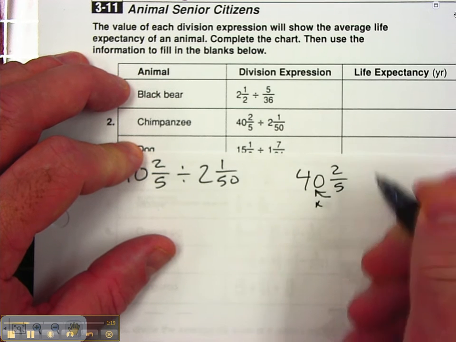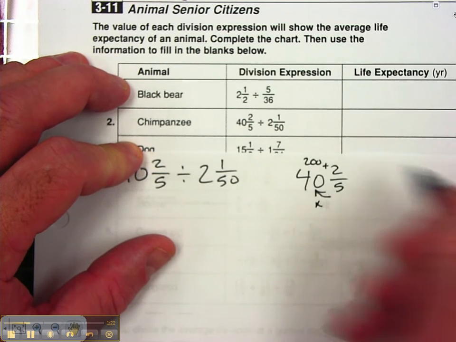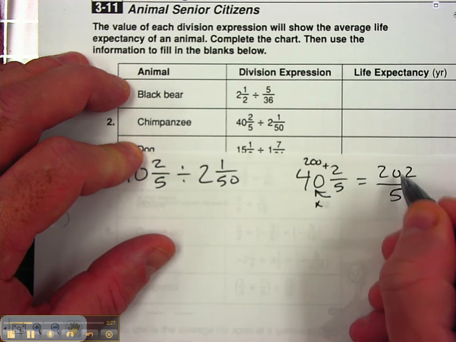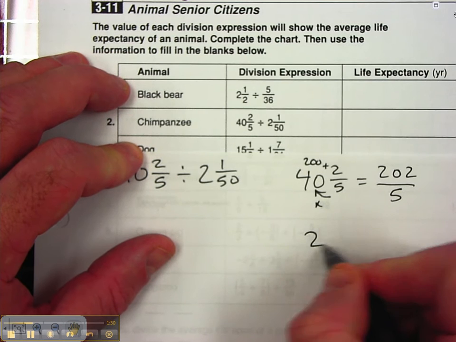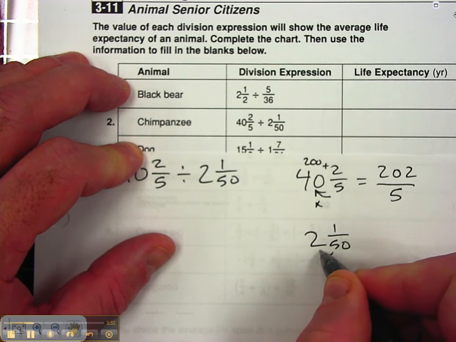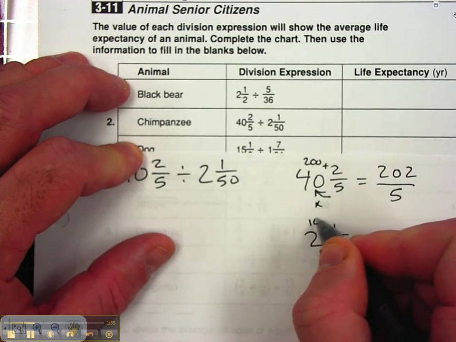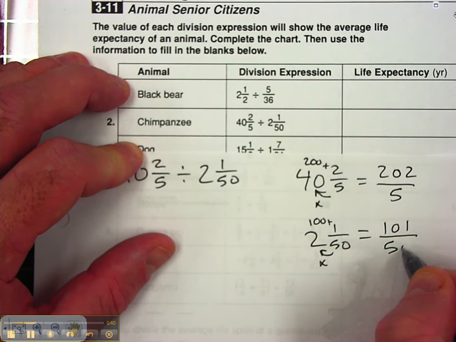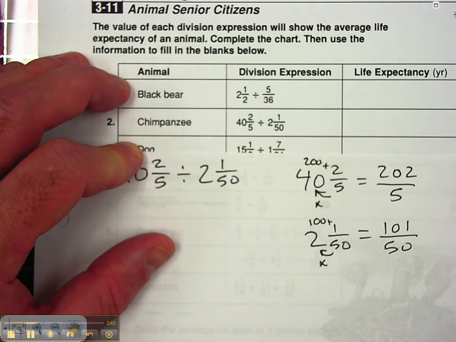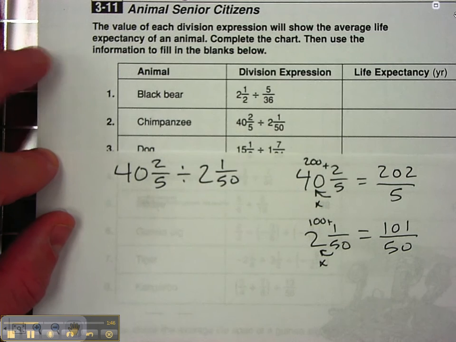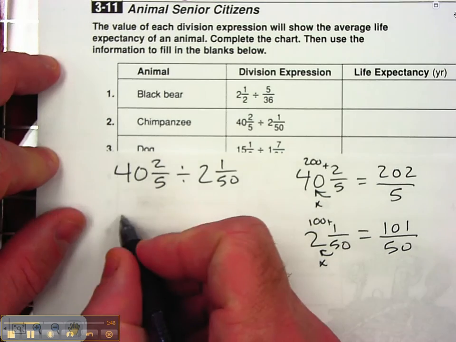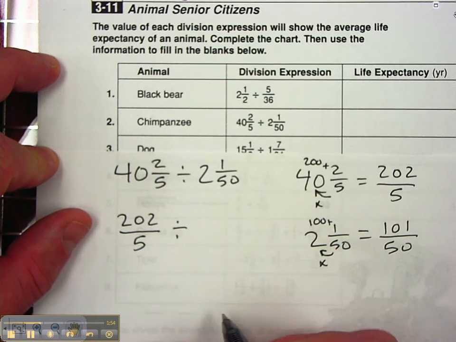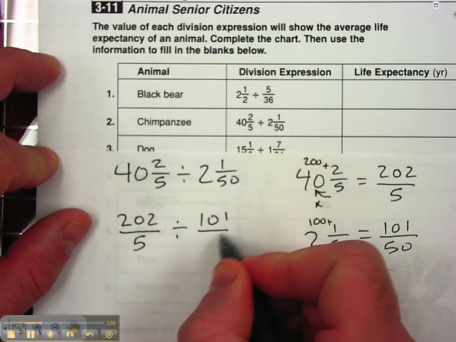5 times 40 is 200, plus 2 is 202 over 5. 2 1/50. 50 times 2 is 100, plus 1 is 101 over 50. Now I'm going to just substitute those improper fractions for my mixed numbers. So now I have 202 over 5 divided by 101 over 50.